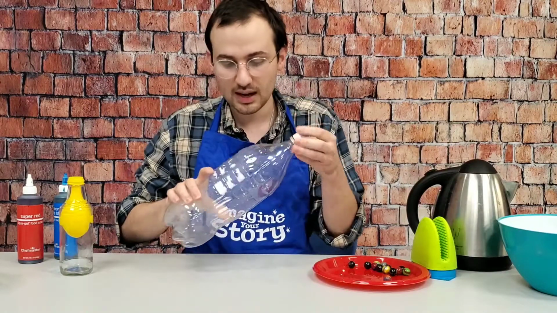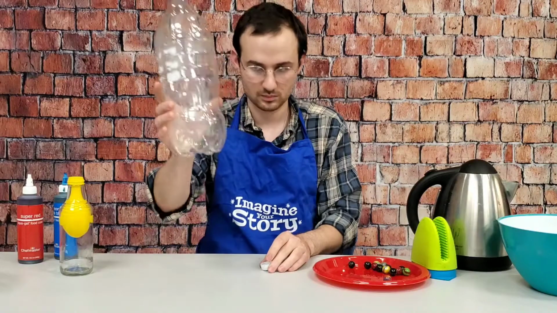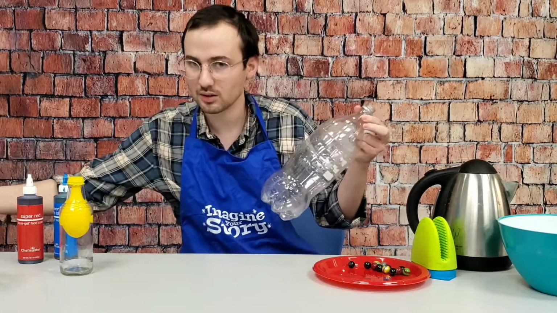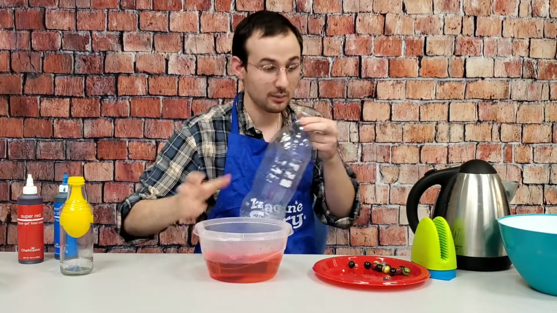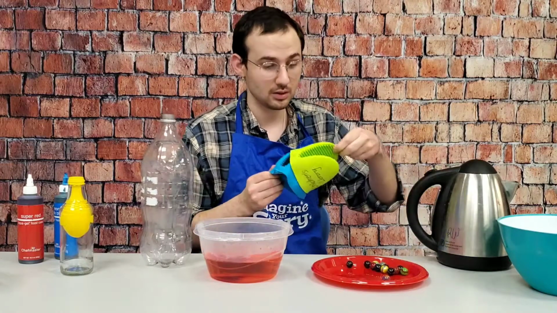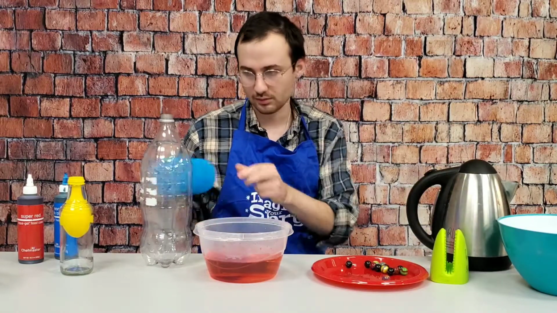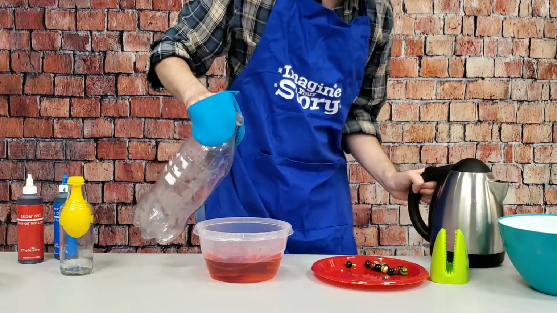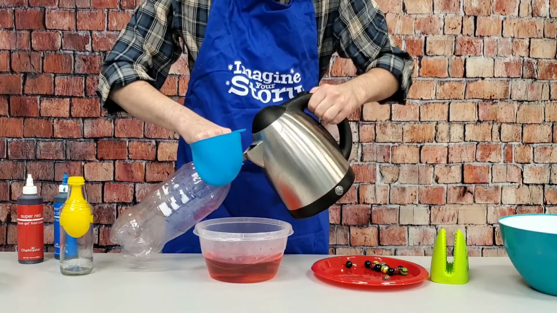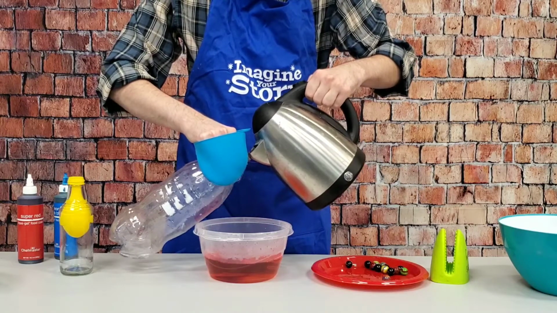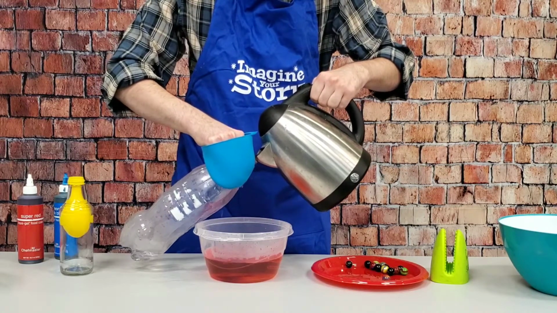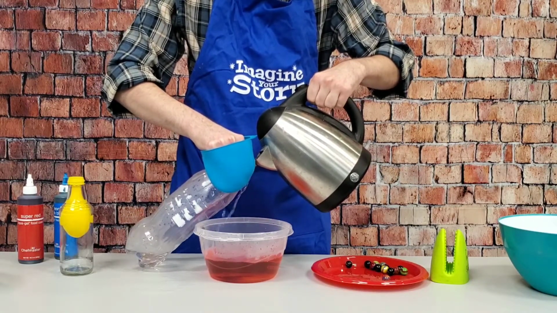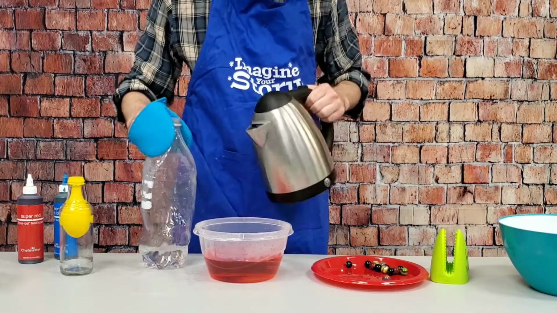But for how it relates to gas, we're going to need to get a 2-liter bottle. Again, you can use a smaller bottle. And you're going to need a glove because you're pouring hot water and you don't want to burn yourself. I'm going to try to pour hot water in this container. It doesn't need to be all the way full. We just need to get a good amount.